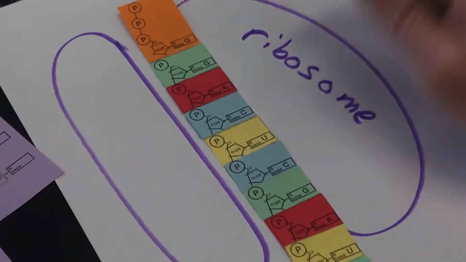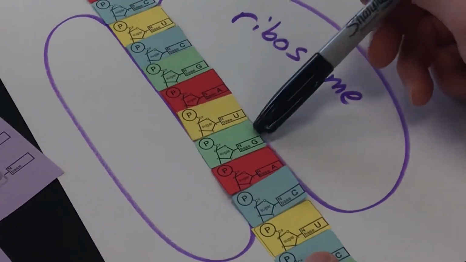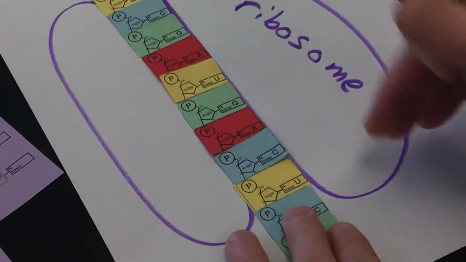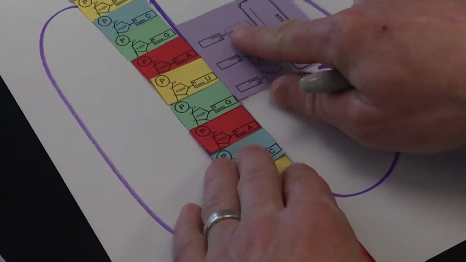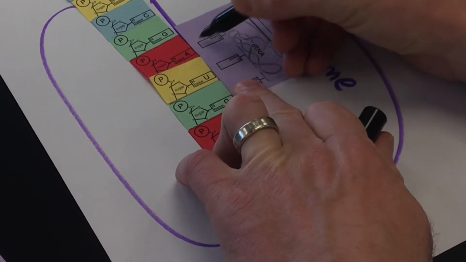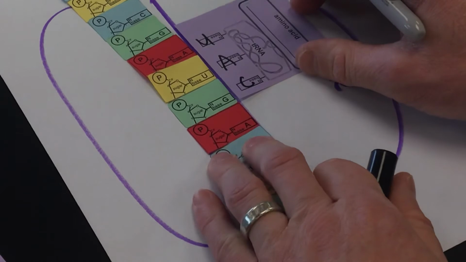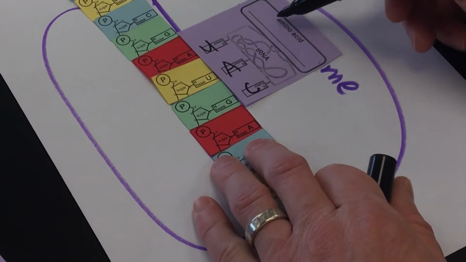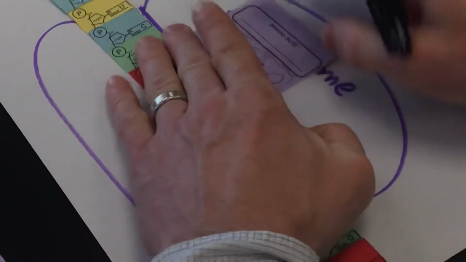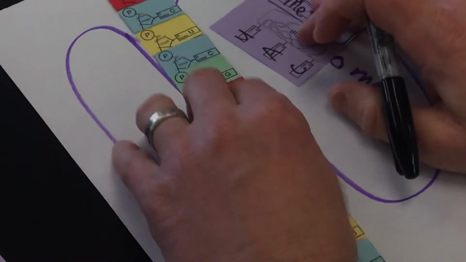So as the ribosome is moving along here, here we go. Here's our AUG. That means that's going to be the start of translation. At that AUG spot, we wrote the complementary anticodon. A goes to U, U to A, and G to C. And then we wrote the name of the amino acid that this tRNA, transfer RNA, would carry. So again, this is methionine. I'm just going to write met for methionine there.